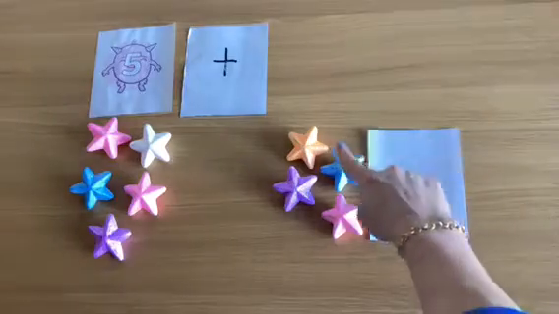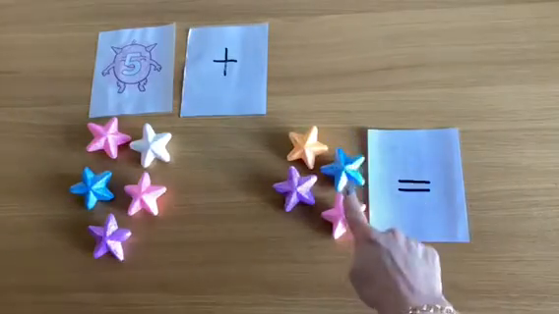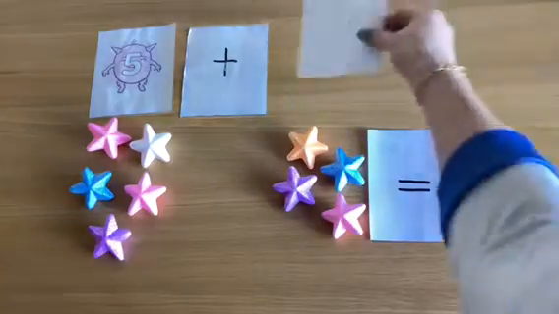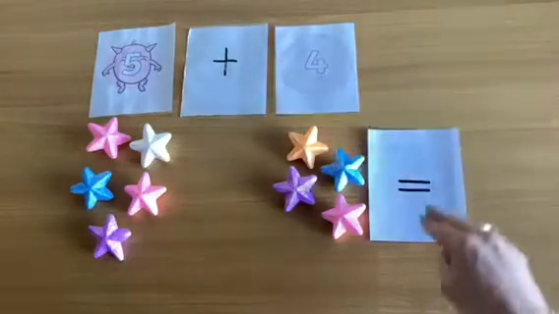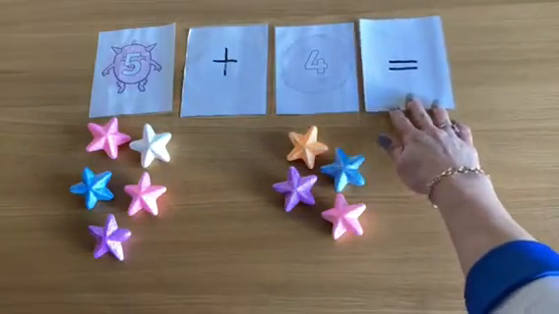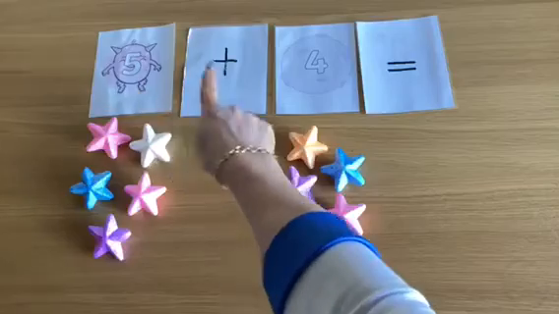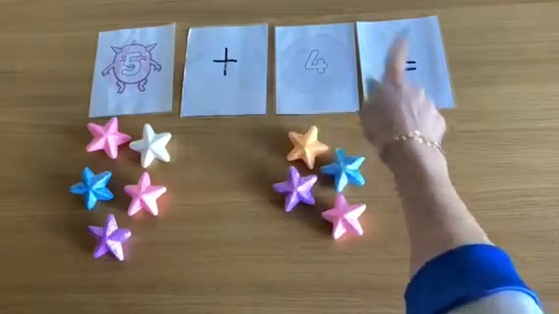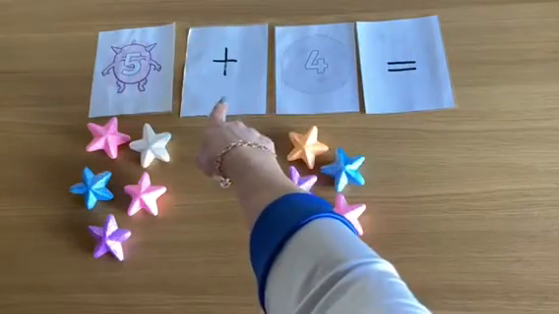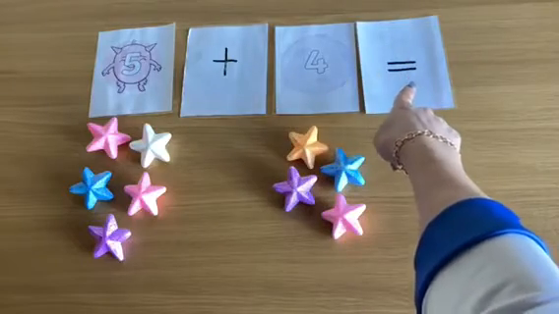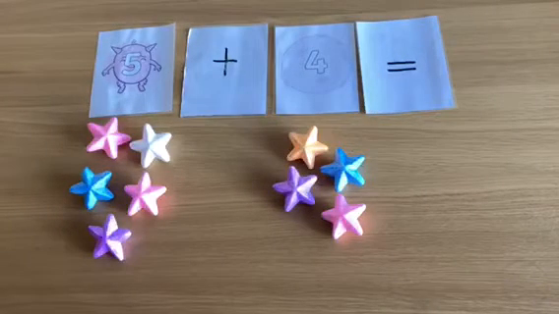In my second group, I have 1, 2, 3, 4. So I put my number 4 just here. And let's move our equal sign here. You can see our number sentence so far says 5 add 4 equals. We need to find out the total number of stars.